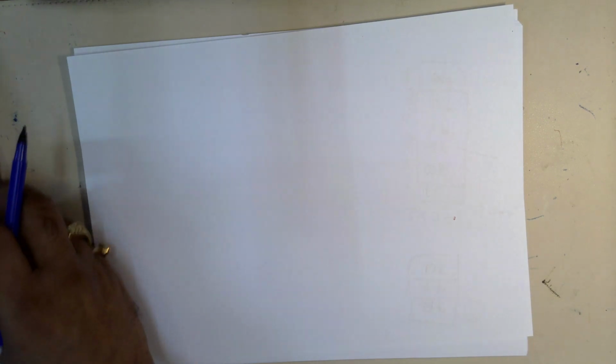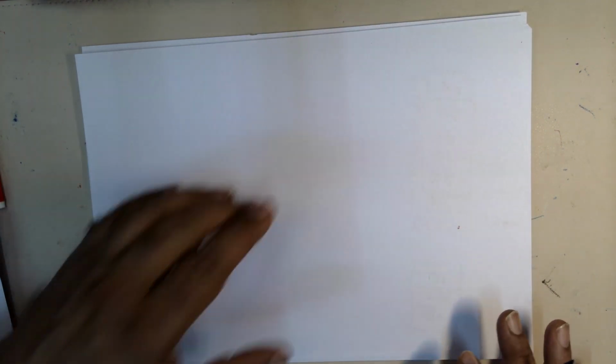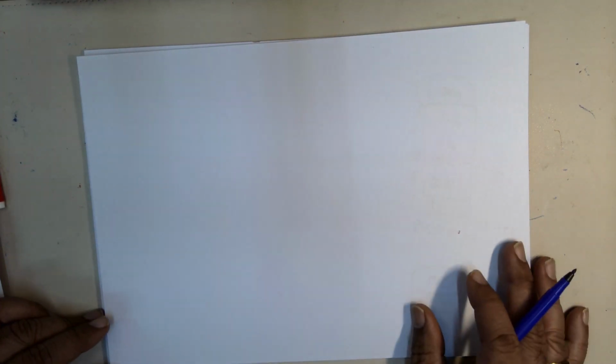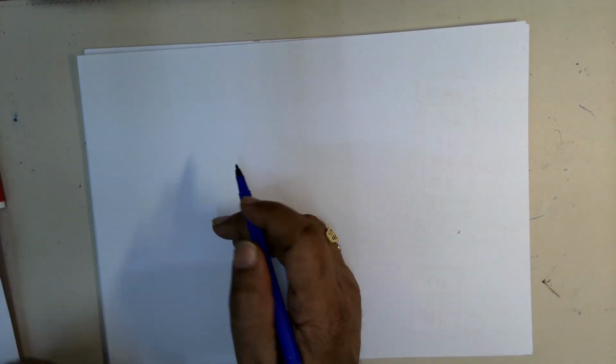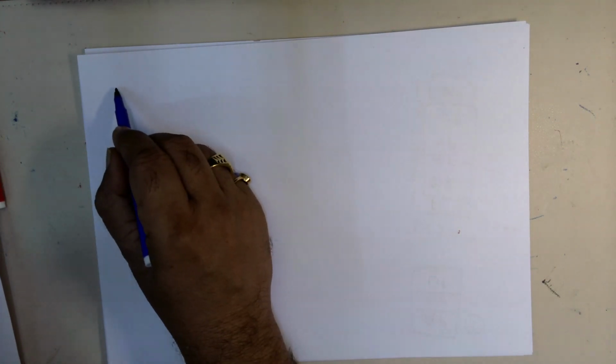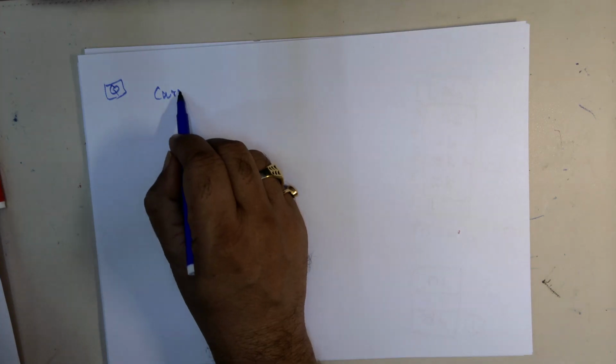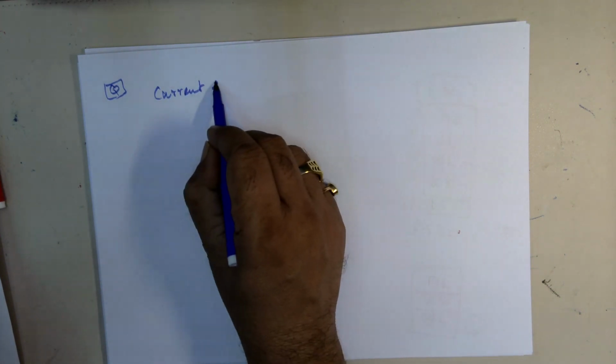Now, whenever a question is given, you must try to enter the given details perfectly and then try to repeat the questions asked here. Now, define current sensitivity. Take down current sensitivity.